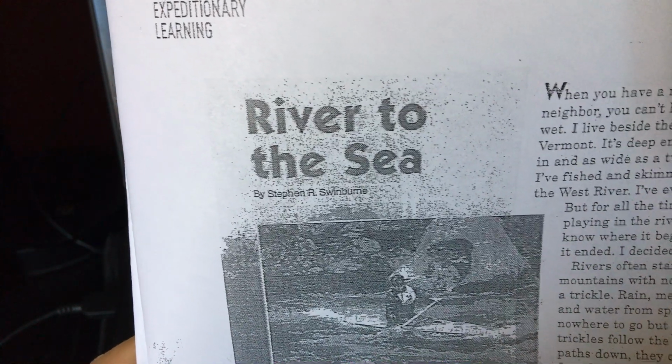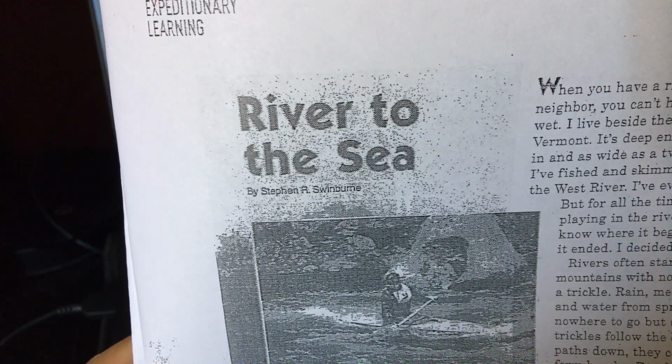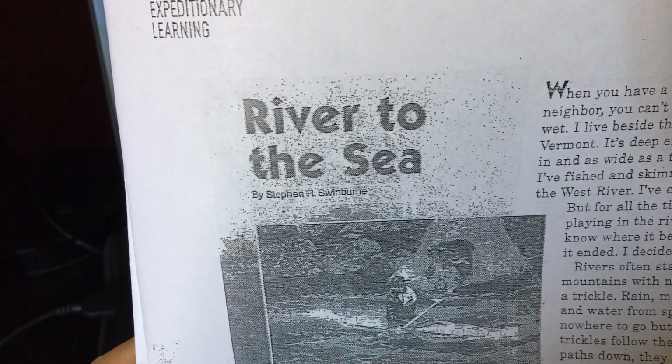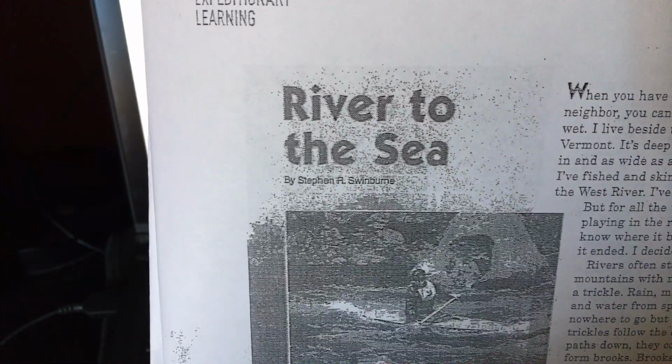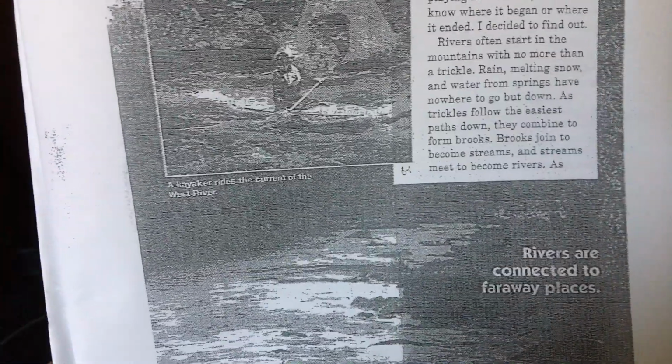Okay, here's the article "River to the Sea" by Stephen R. Swinburne. Remember, we are reading to find the main idea of this entire article. One thing we want to do first is look at the title, the photographs, and read the captions. Here's a subtitle down here.